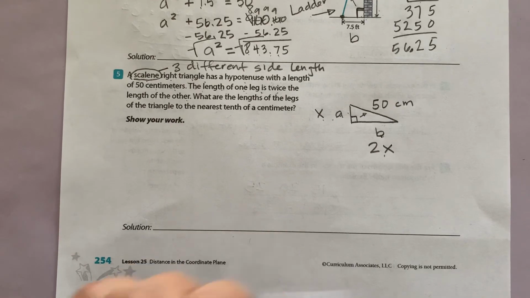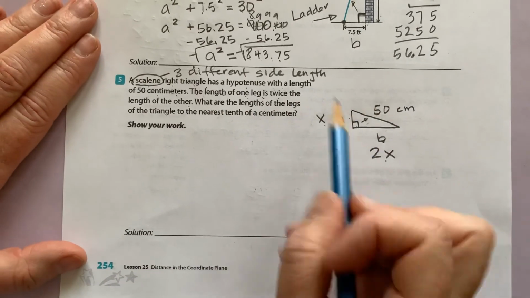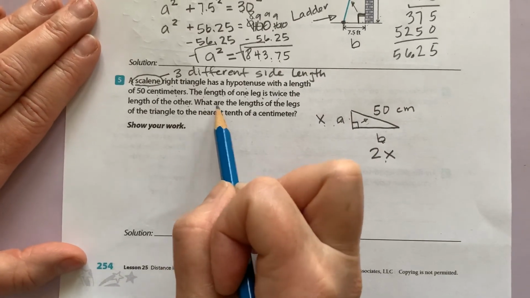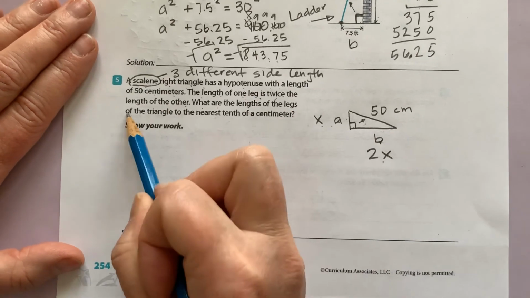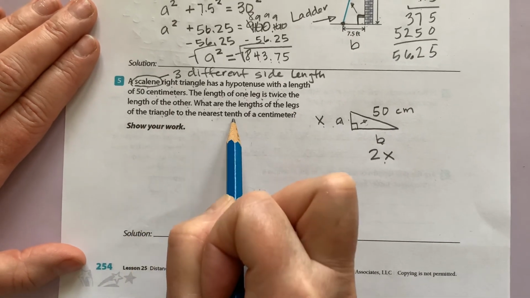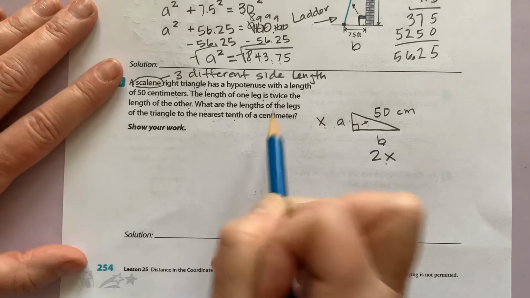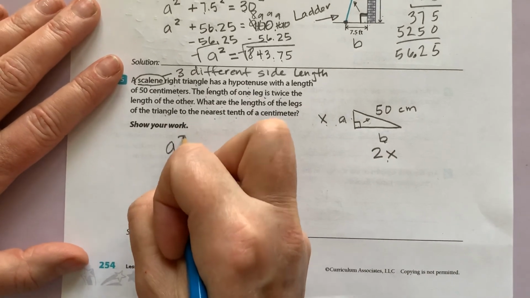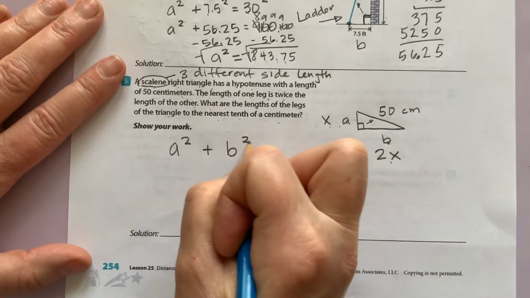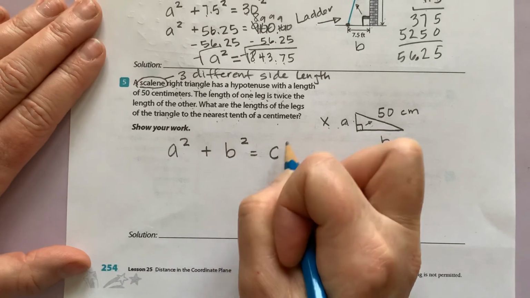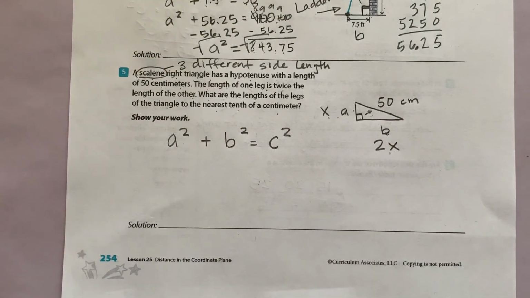Okay, so now that we have it labeled, let's go ahead and read what we need to do. What are the lengths of the legs of the triangle to the nearest tenth of a centimeter? Okay, so a squared plus b squared equals c squared. Go ahead and take a minute and plug in what you do know.